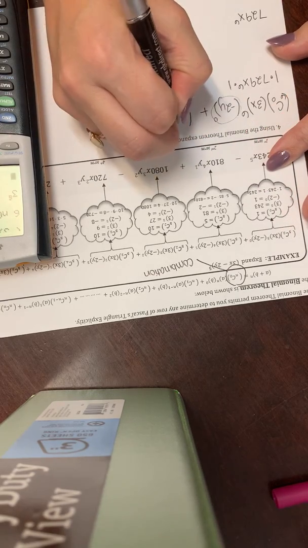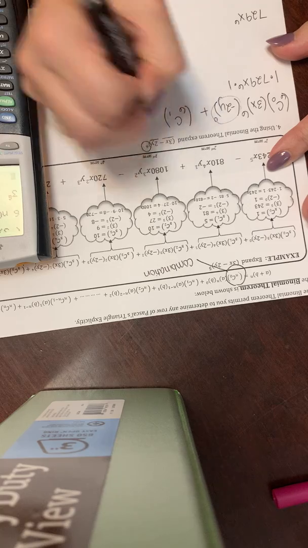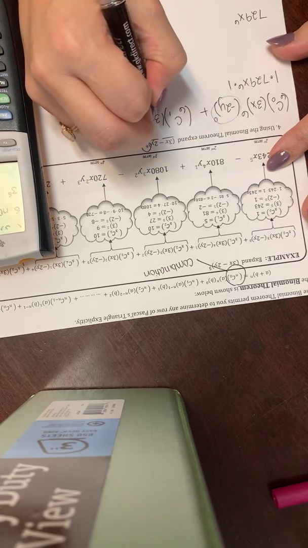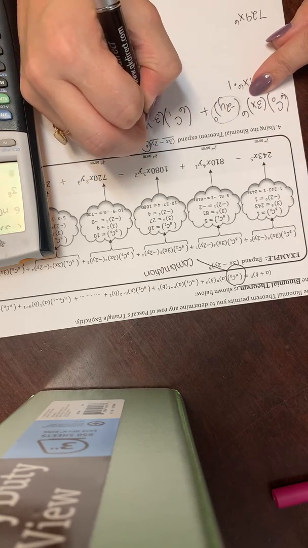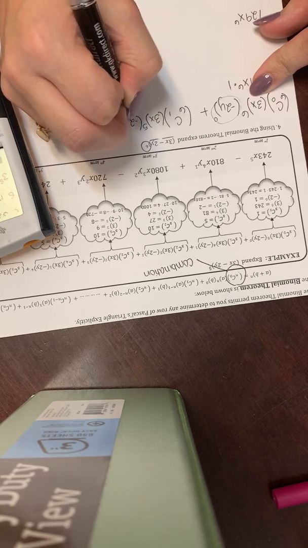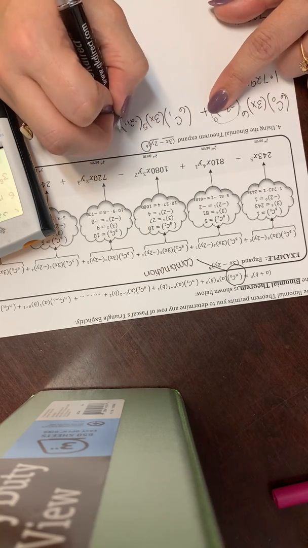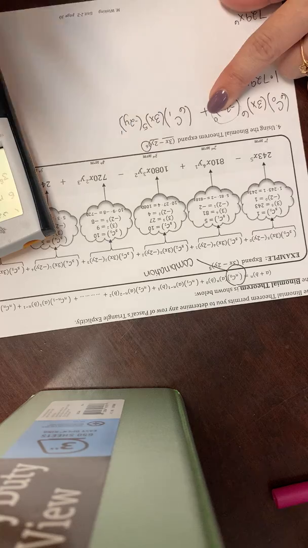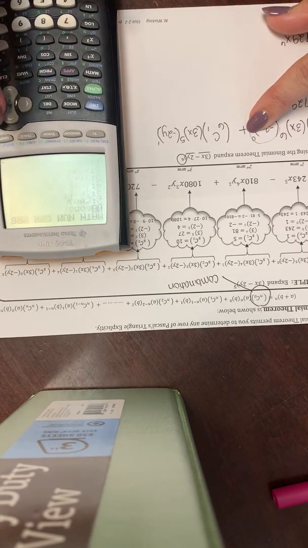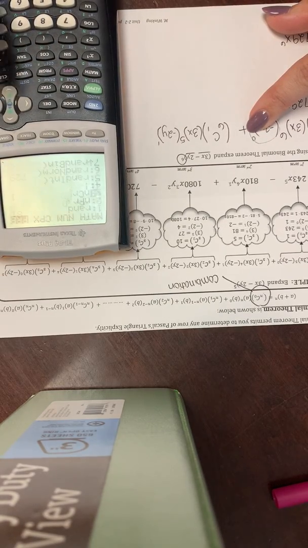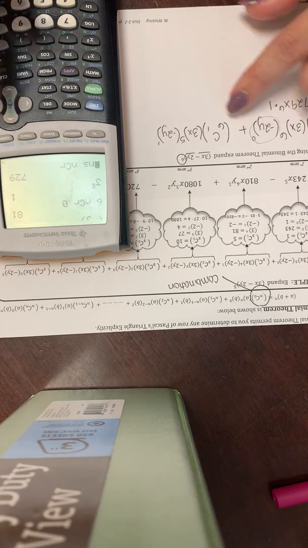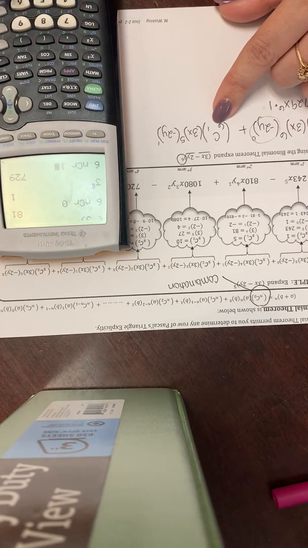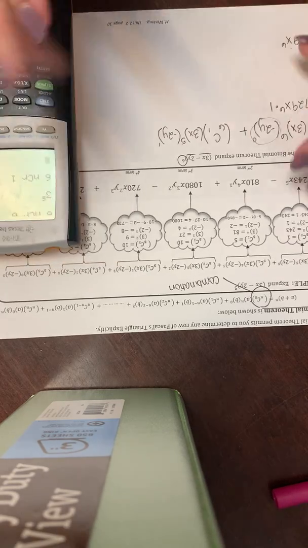So again, it's a combination. We're finding the first term. I started with 6 for 3x, now it's going to be 5. I had 0, now it's going to be 1. I do the same thing, so I'm going to do math, probability, combination. I start with 6, with 1, and I get 6.